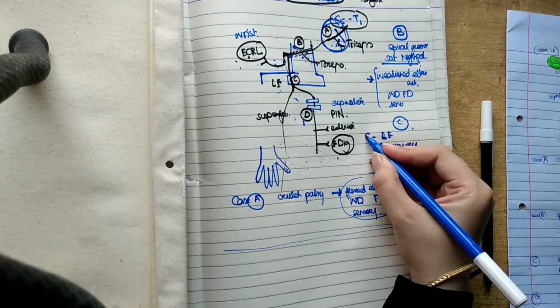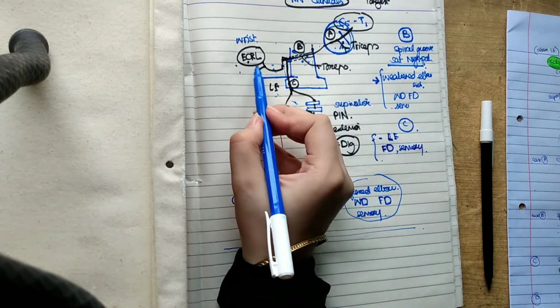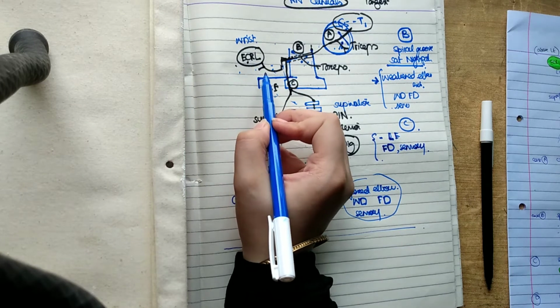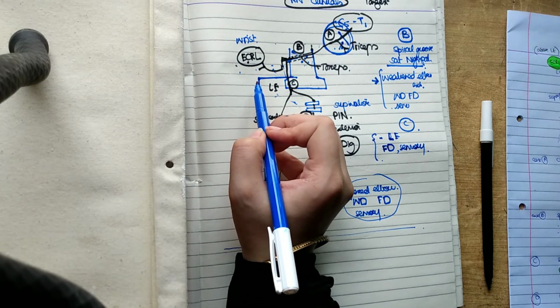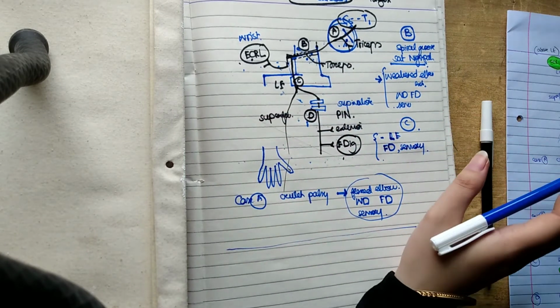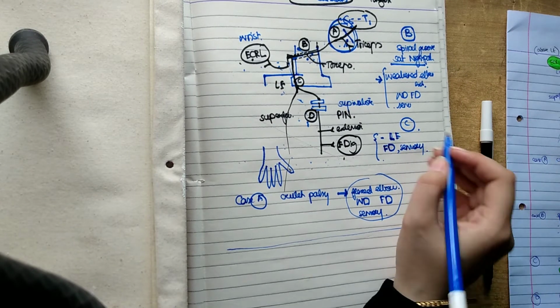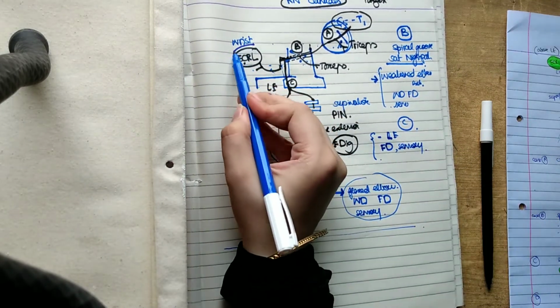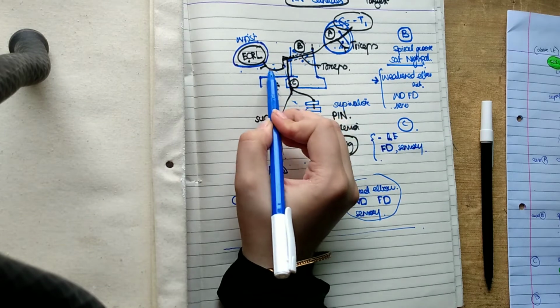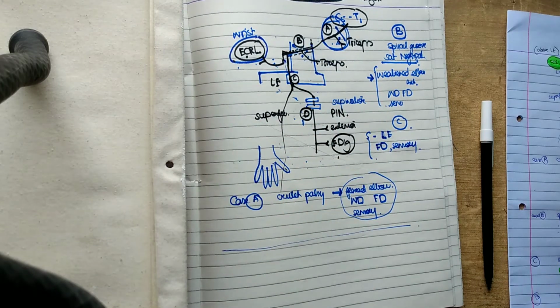This is what confuses students because they forget that the branch to extensor carpi radialis longus is given off before passing in front of the lateral epicondyle. So that is why they always think that, okay, wrist drop will also be there, but wrist drop is not going to be there. Why? Remember this muscle is spared because this nerve was given off before passing in front of the lateral epicondyle.